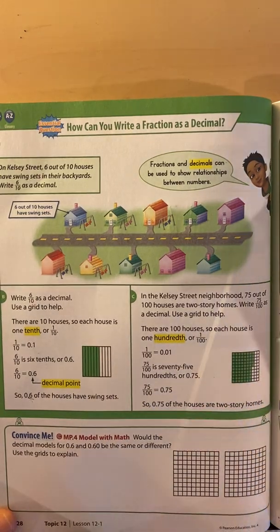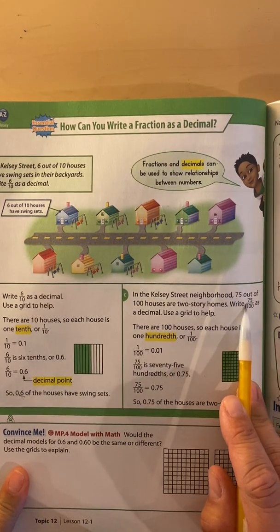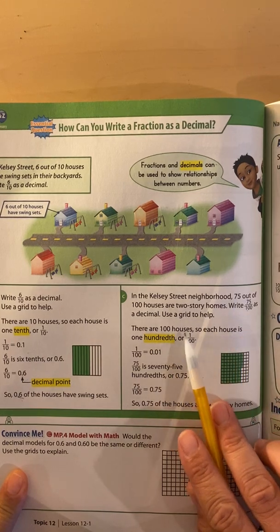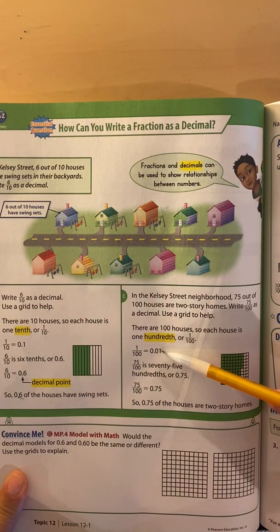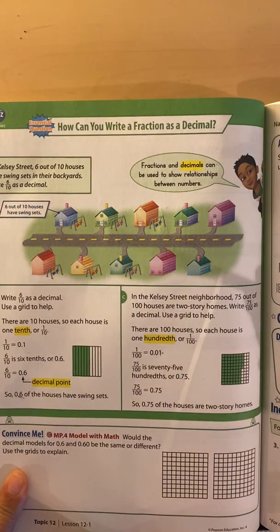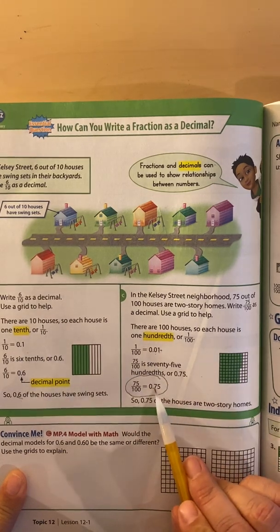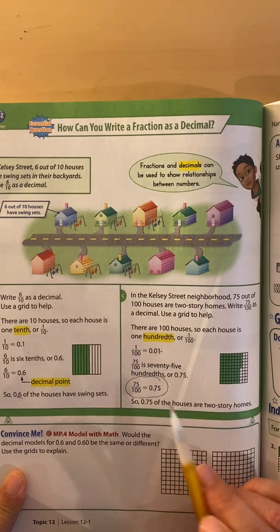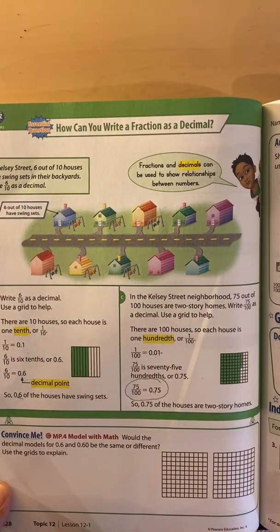Now over here they're talking about hundredths. In the Kelsey Street neighborhood, 75 out of 100 houses are two-story homes, right? Write 75 100ths as a decimal. Use the grid to help. Well, here's 100. They colored in 75. Remember, 1/100th is 0.01. So that's two place values to the right of the decimal point. To write 0.75, two decimal places to the right, you would read that as 75 100ths, okay? 75 100ths of the houses are two-story homes.